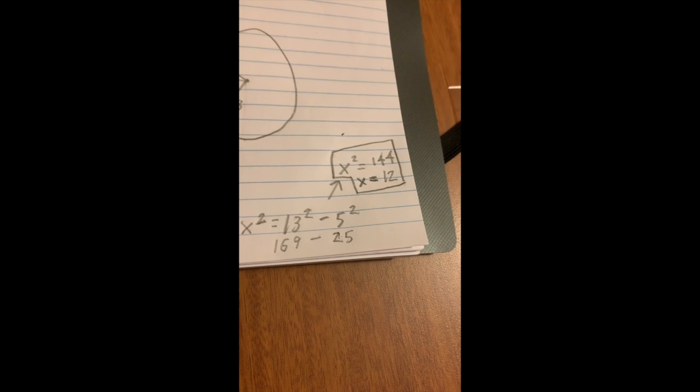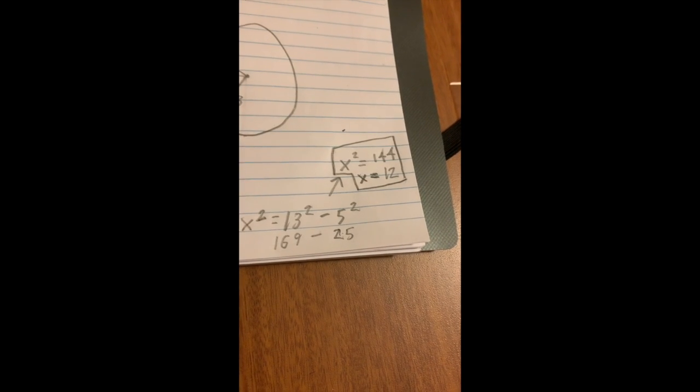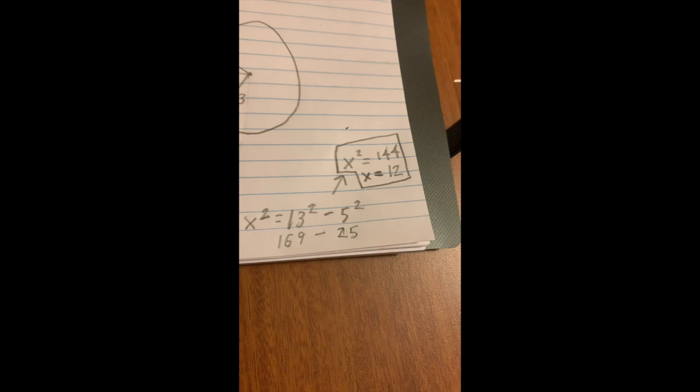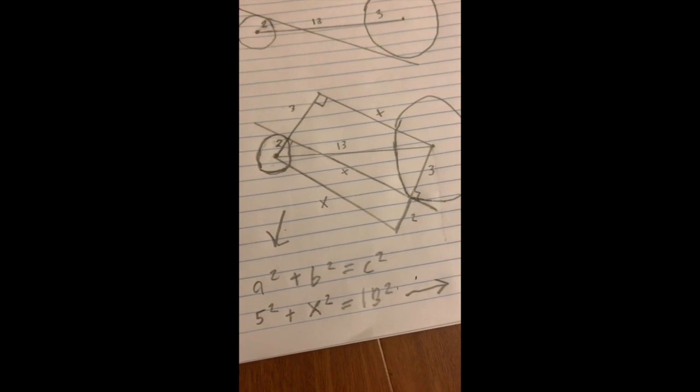Now you know x. Since x was our variable for the internal tangent, and the question is asking for the internal tangent, all you have to do is take the 12 and write it in inches here in the answer. So you know that the internal tangent is 12 inches.